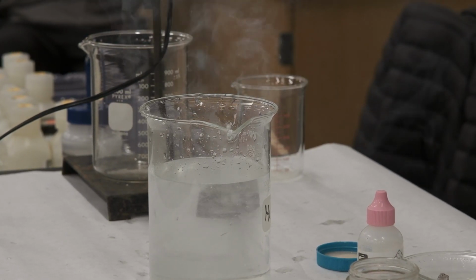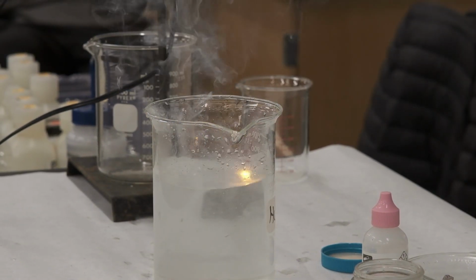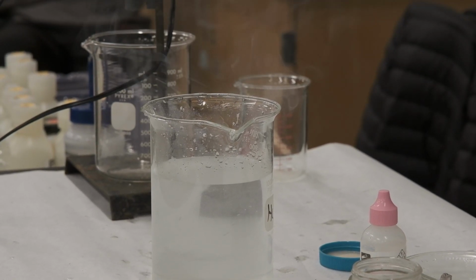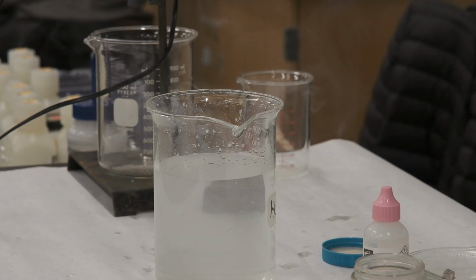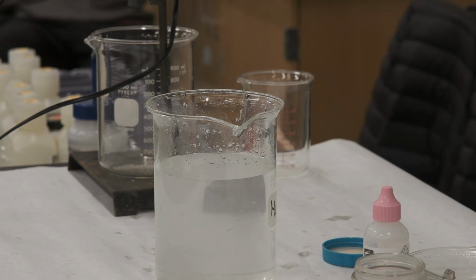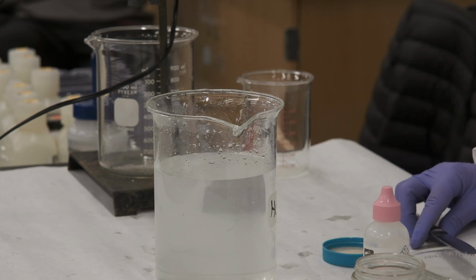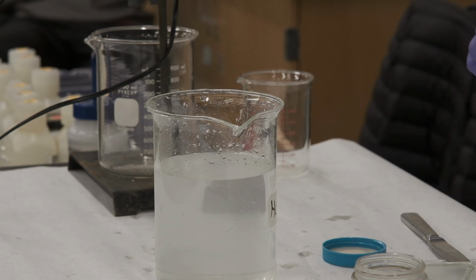So the smoke is also hydrogen that is developing, and the reaction is very exothermic. We'll learn later on in thermochemistry that an exothermic reaction is a reaction that yields heat and flames. So this is it. One thing that we can tell, sodium hydroxide is a base.